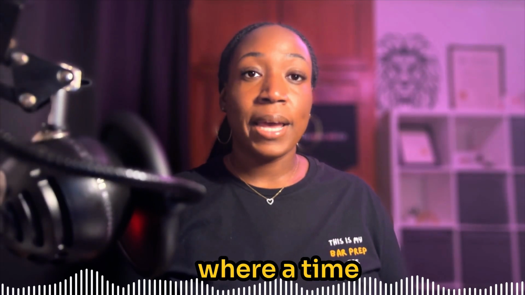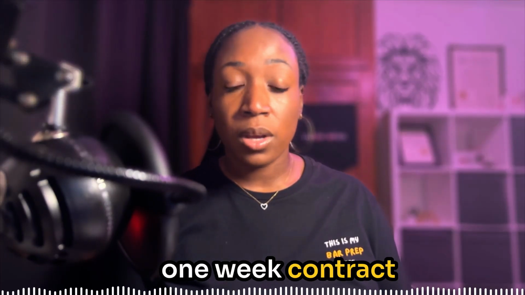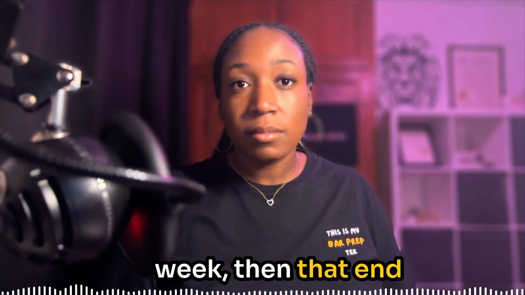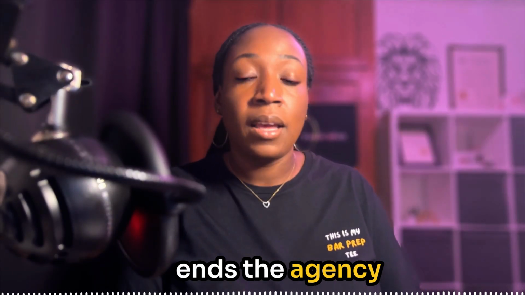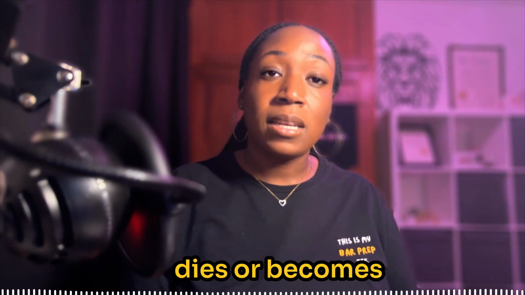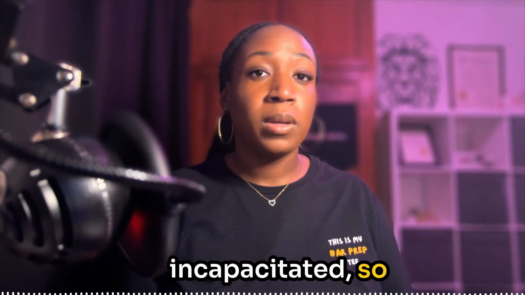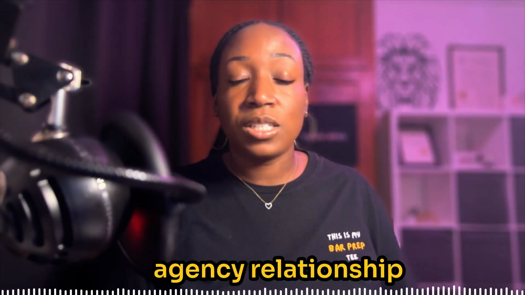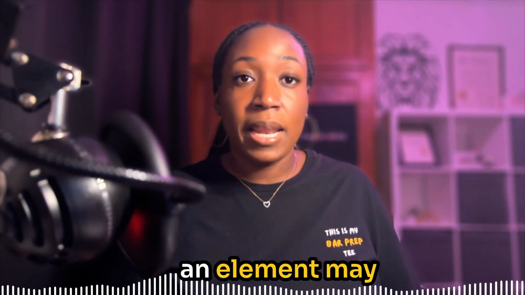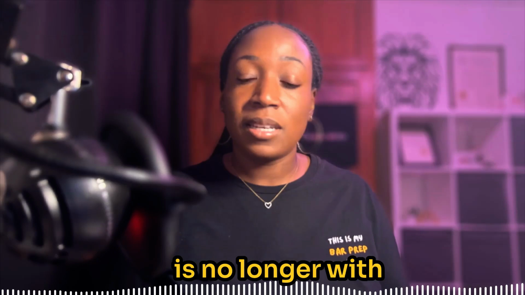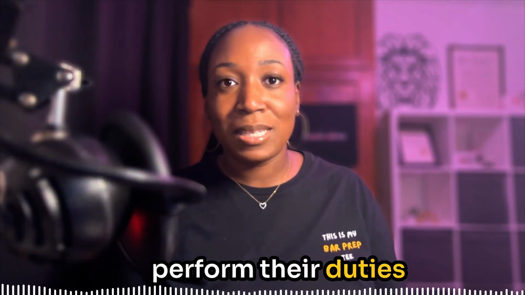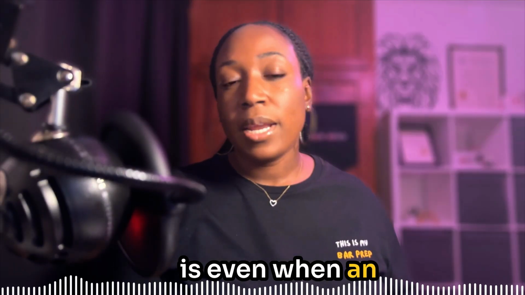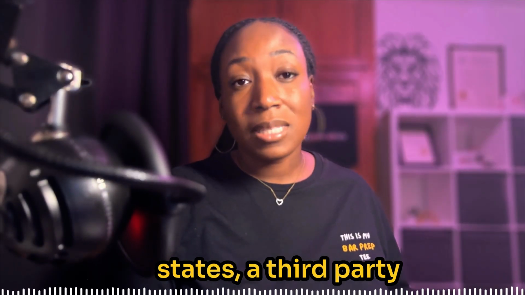Another way is where a time period ends. So let's say it was a 1 week contract to do one thing or a set of tasks in 1 week, then the end of the time period ends the agency automatically. Another way is if somebody dies or becomes incapacitated, so they're unable to mentally play the role or do what they have to do, then that agency relationship wouldn't exist, because again, an element may be missing. If the person is no longer with us, how can they perform their duties, or how can they receive a benefit?